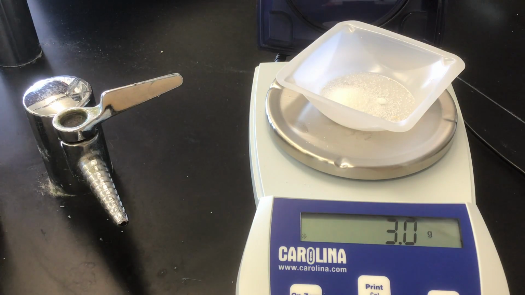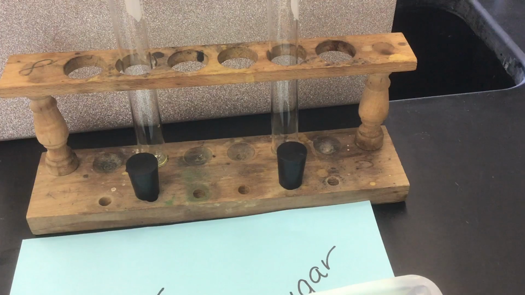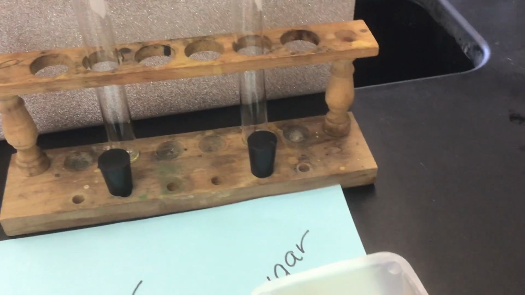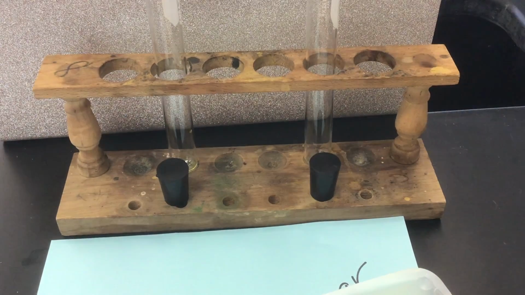So what I will do now, and I'll probably do this off camera because I'm going to need to have both hands free. Here is our setup. I've got 2 test tubes. I've also got 2 corks. We're going to add those in at the end. I have them labeled sugar and no sugar, which you'll be able to see on camera in a moment.